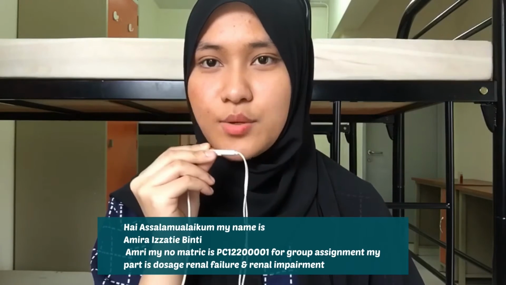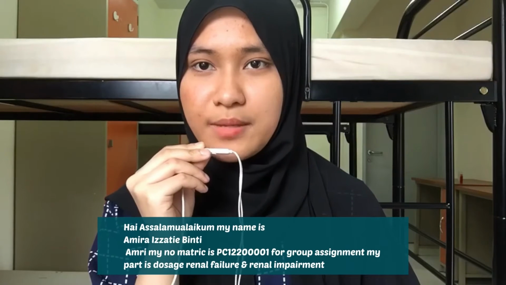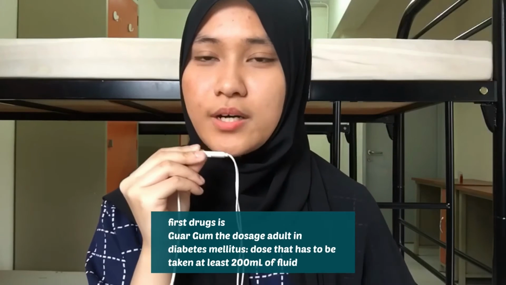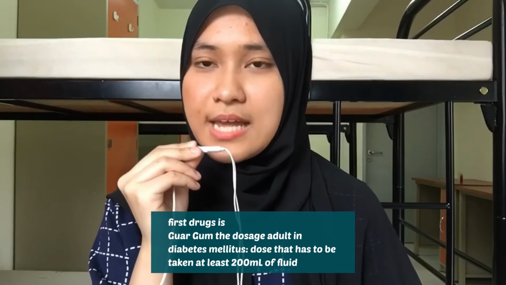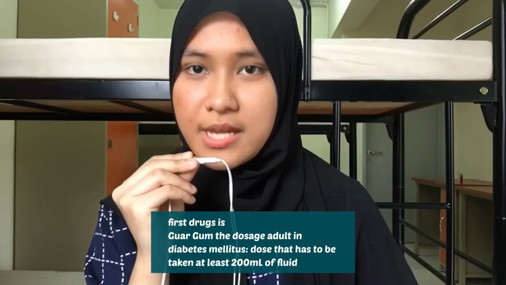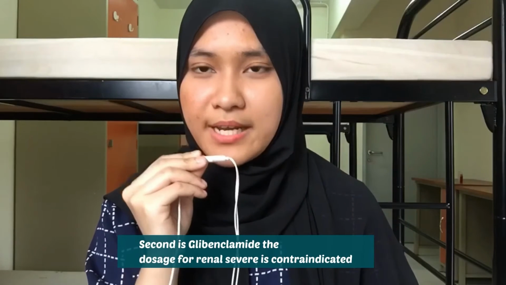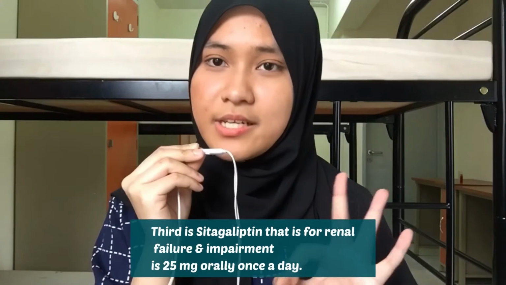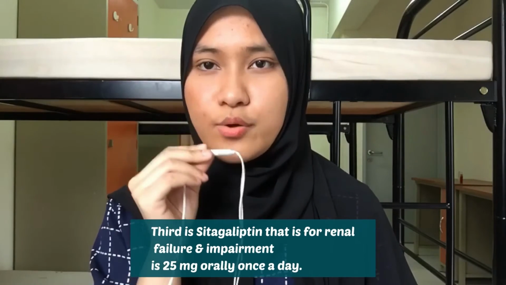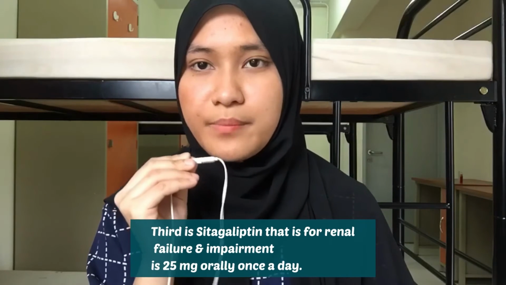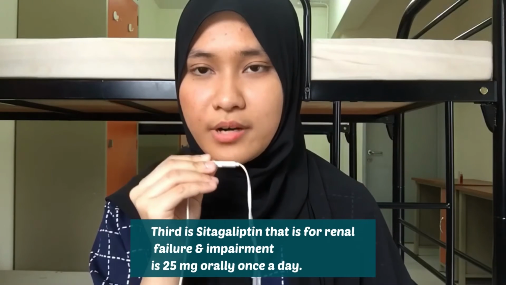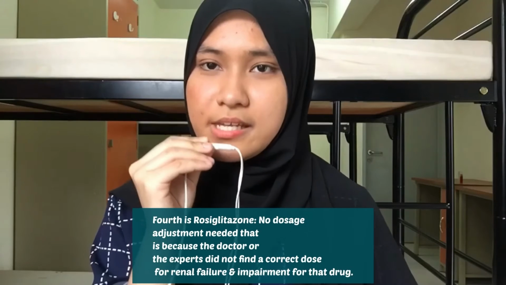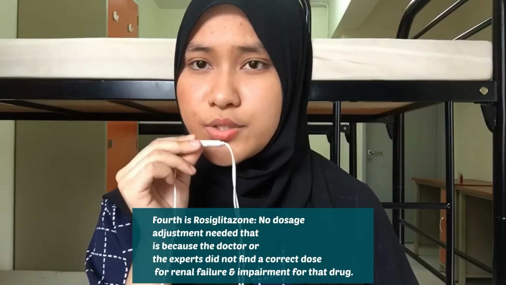My part is doses, renal failure and renal impairment. The first drug is guar gum. The dose is to be taken with at least 200 ml of fluid. Second is glibenclamide. The dose for renal failure is contraindicated. Third is sitagliptin. The dose for renal failure and renal impairment is 25 mg orally once a day. And fourth is rosiglitazone. The data is not available.